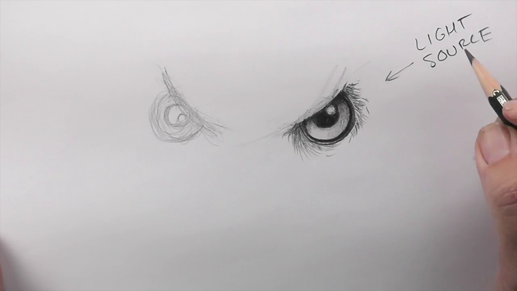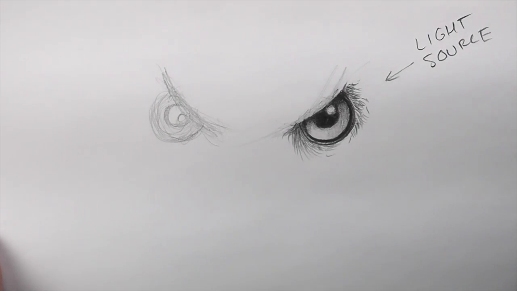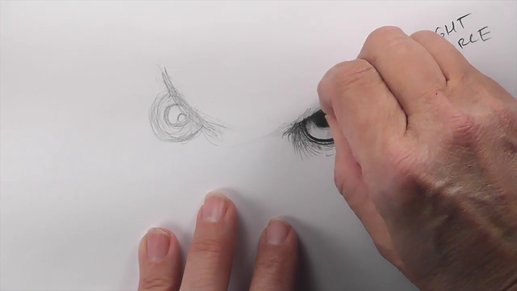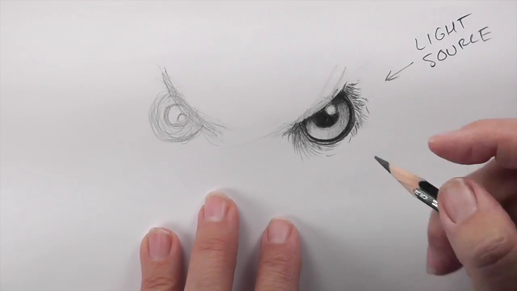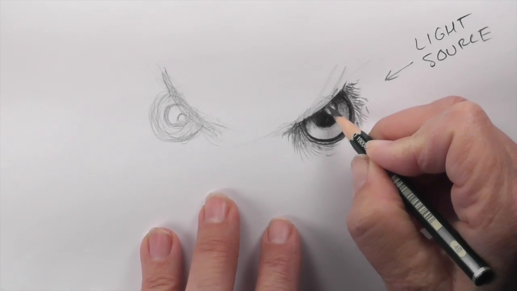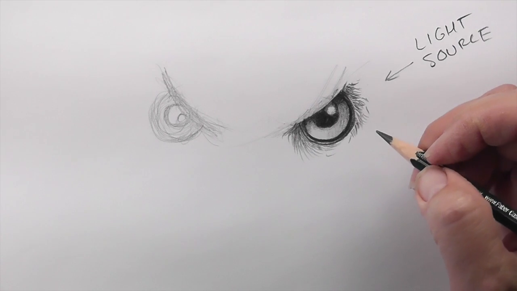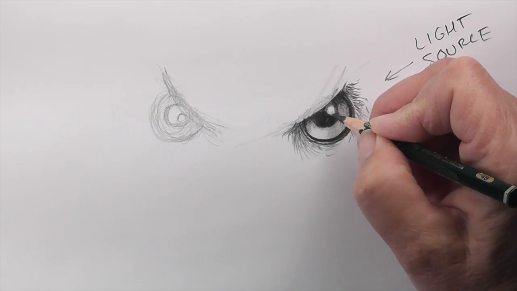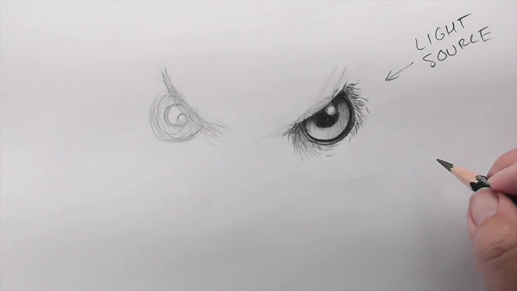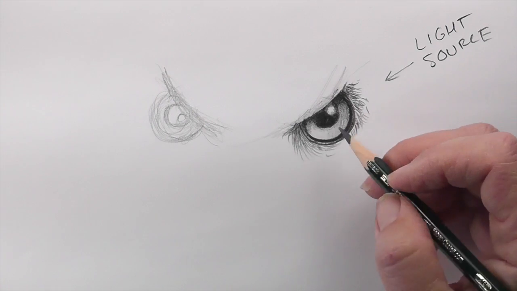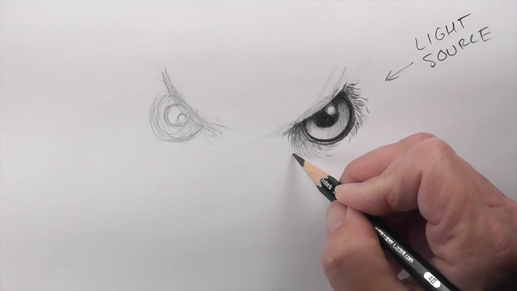Okay, so we have light source, highlight. I'm going to go ahead and clean up my highlight a little. There we go. And the highlight won't always be a perfect circle, particularly out in a natural setting. Sometimes it will be broken up. You may have the reflection of trees or sunlight through the tops of trees, so that your highlight is kind of an odd little complicated shape.